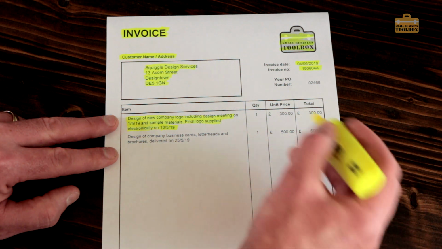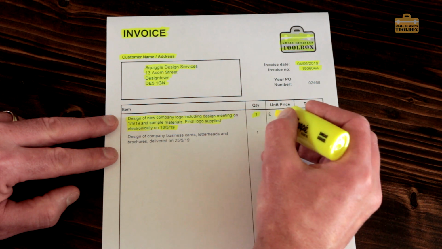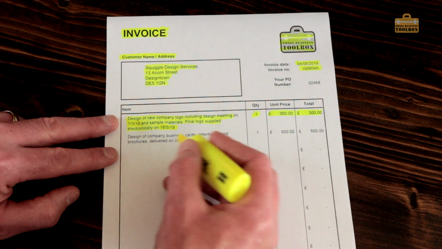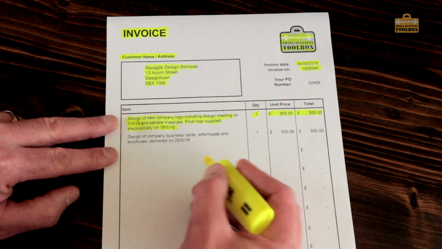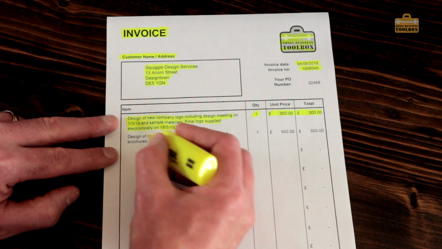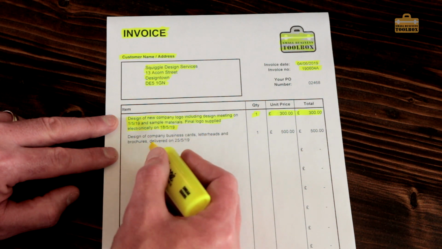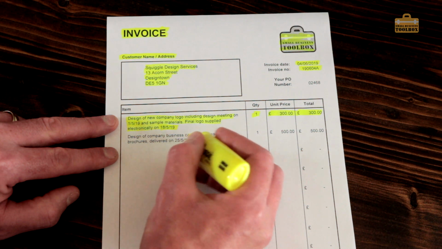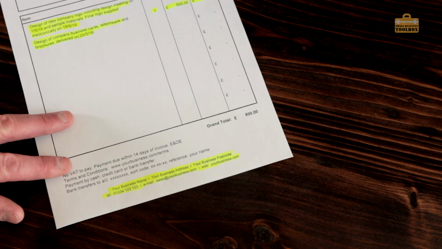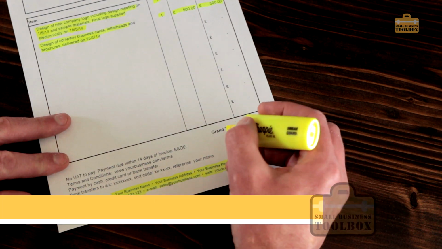But again, it's good practice to go down the route of having this quantity field and then a unit field, and then the total automatically works itself out. And then if you've got lots of different products or services all on a single invoice, then just split them out. Here's another one here, design of company business cards, letterheads, brochures, delivered on, and then we've got a supply date again.